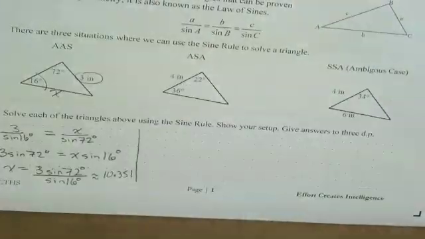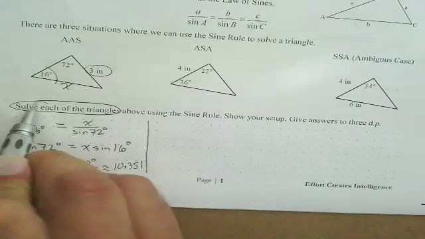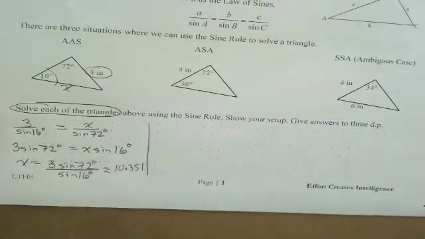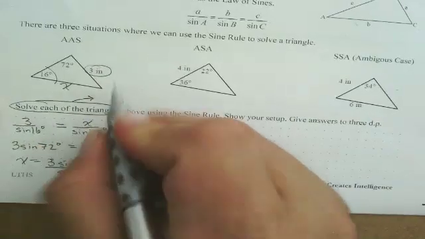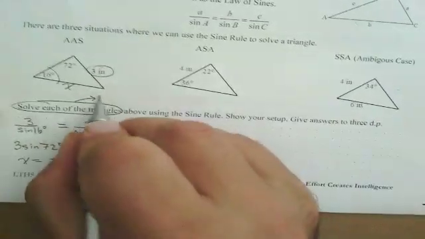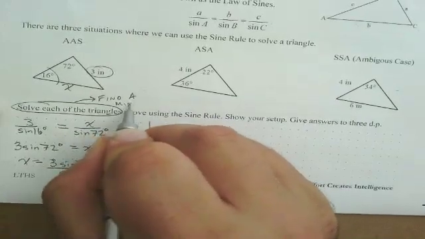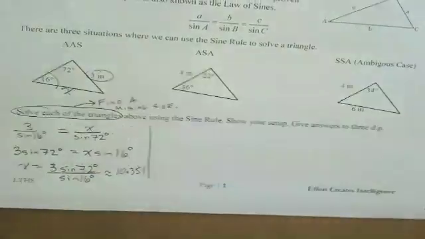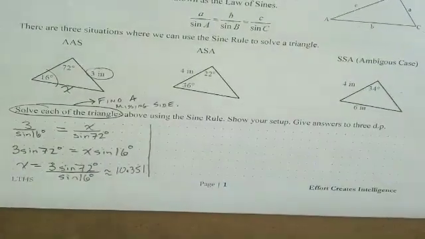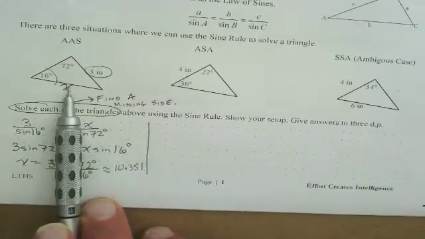Okay. Now we'll say over here, it does say to solve each of the triangles. And generally when it says solve each of the triangles, it means to find all the sides and all the angles. So for right now, we're actually going to tell you just find a missing side. Okay, so we're going to try and keep things simple for you. All right, so right now just find a missing side. We found this missing side was x.